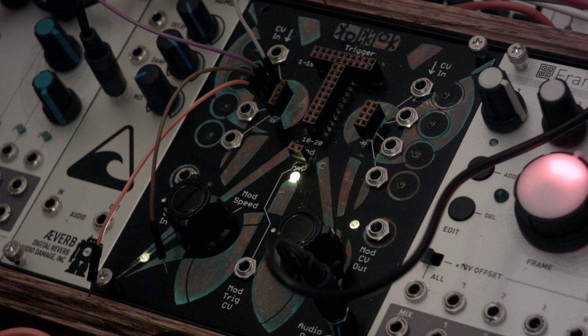Alright, this is a demo and tutorial for the Folktek Matter Eurorack module. It's primarily a drum synthesizer, a drum voice, but we can use it for oscillation, we can use it for creating drones, and all sorts of stuff. But today we're just going to create a beat using the internal synthesis and go over some of the functions here.